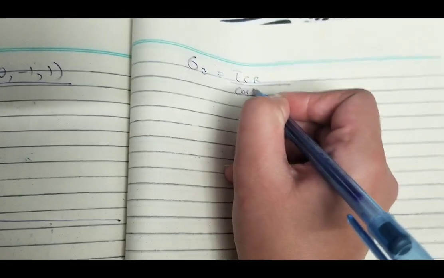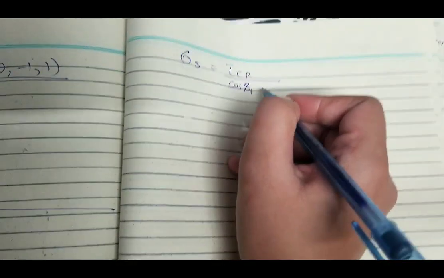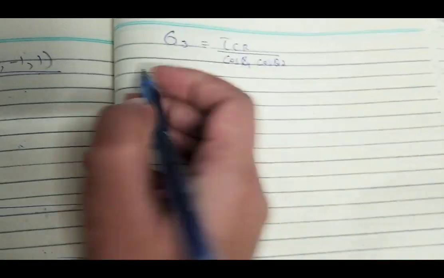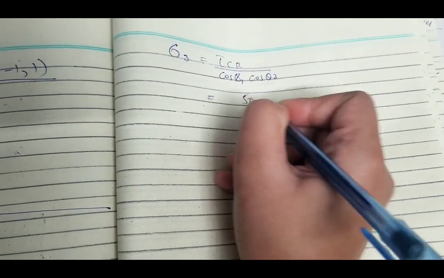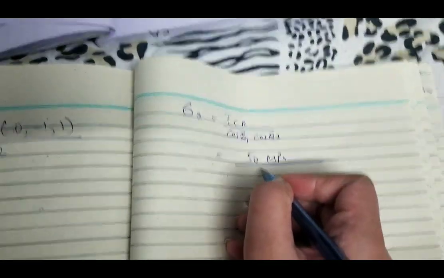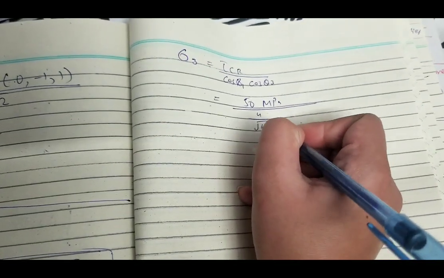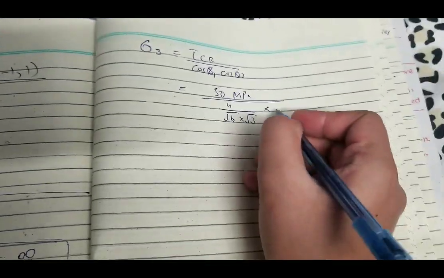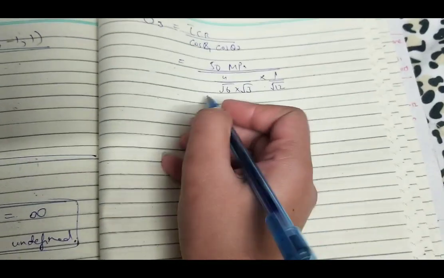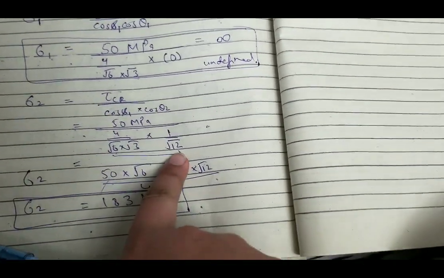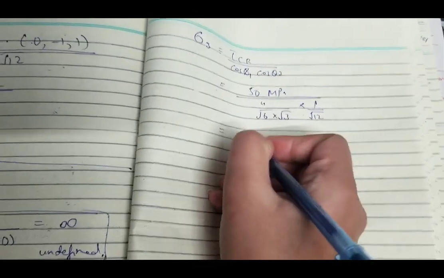The third slip system is again for the 111 plane, that is why cos phi 1 will be used with cos theta 3 in it. So 50 megapascal divided by cos phi 1, which is 4 by under root 6 into under root 3, multiplied by cos theta 3. Cos theta 3 was 1 over under root 12. It will result in the similar thing because it was same in the case of sigma 2. So we'll get 183 megapascal again.